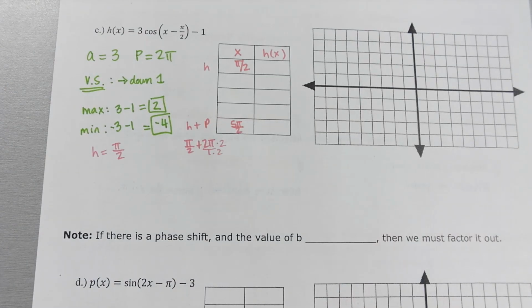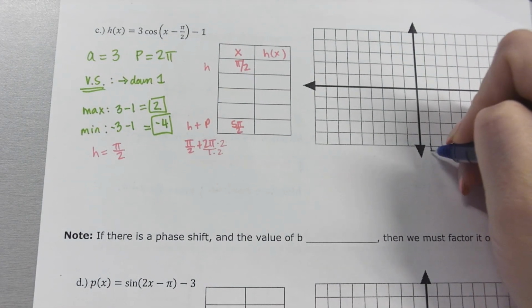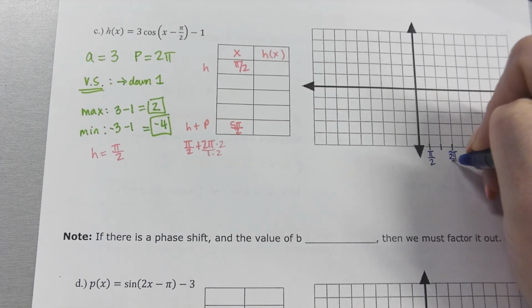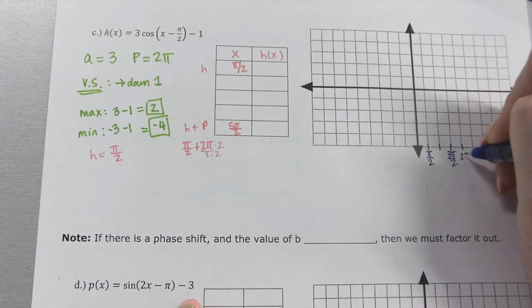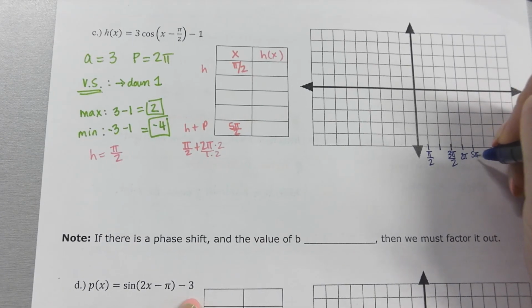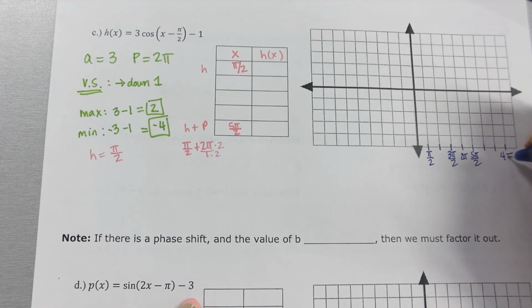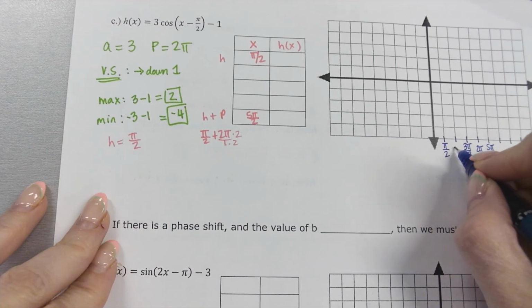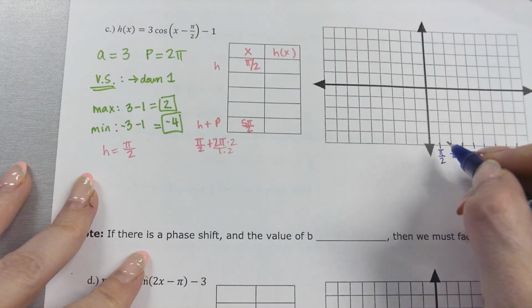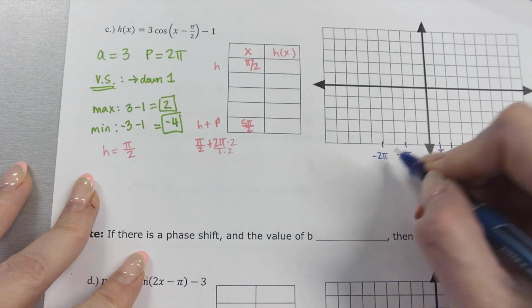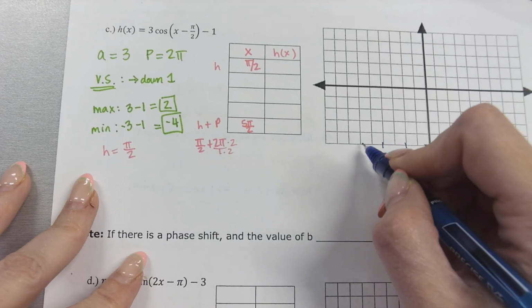So if it's pi over 2, we can go by pi over 2's. So 1 pi over 2, 2 pi over 2, 3 pi over 2, 4 pi over 2 is 2 pi. 8 pi over 2 would be 4 pi. Okay, so really what's happening here is every other one is going to be pi. So you have -pi, -2 pi, because if you're going by halves, right?